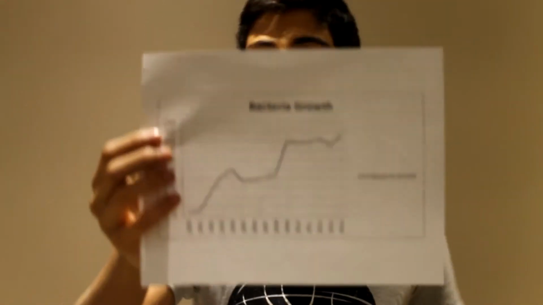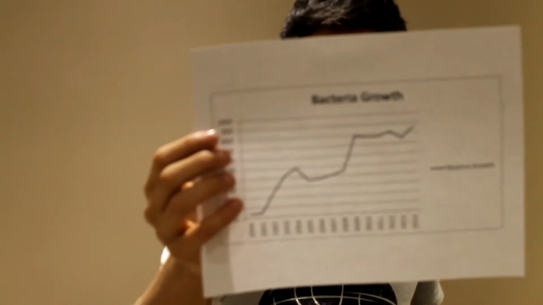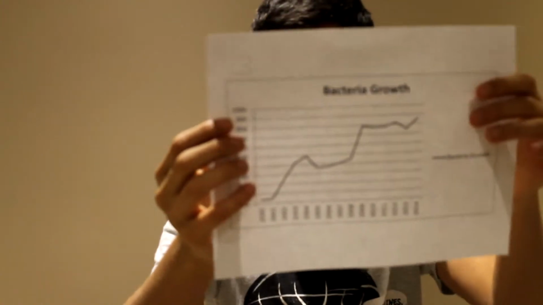So they were going 50 bacteria cells per minute. It was just growing and growing and growing. By the time 2004 came, there were 500 growing at a time. No, by the time 2005 came, it went back down and went somewhat in a straight line into 2008. 2008 to 2009 went straight up into the 800s.